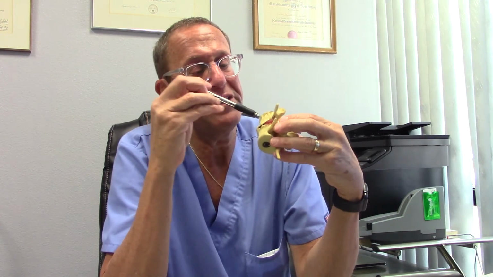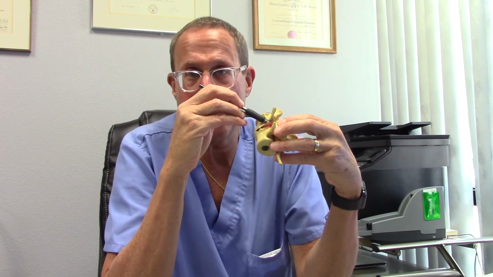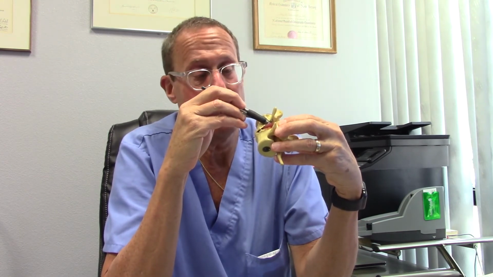Now, if that piece that's protruding out breaks off, then it becomes a sequestered disc, where that fragment is now on its own. It's not connected to the rest of the disc. And you just have to hope that it will shrink by itself so that it doesn't affect the nerve. If it does affect the nerve and is causing severe pain, and you give it some time and it doesn't shrink, then surgery will have to be performed in order to remove it. Conservative types of treatments can't suck it back in.